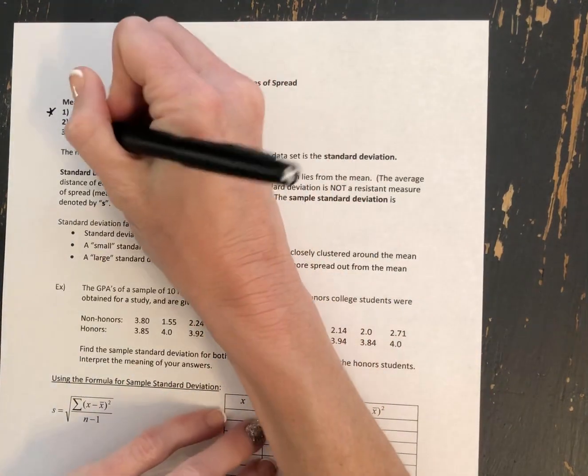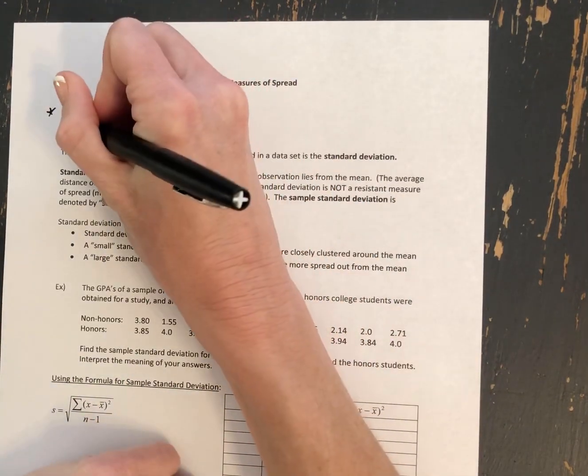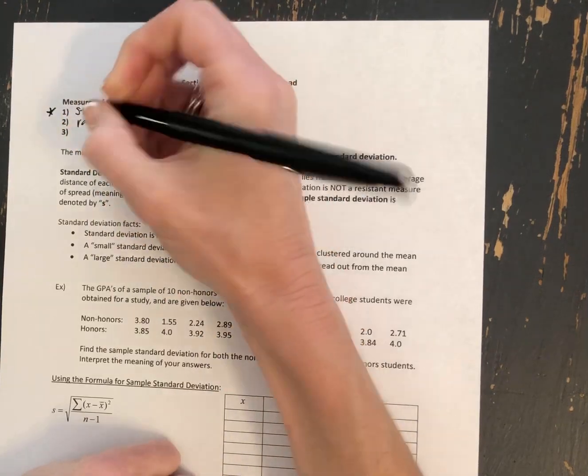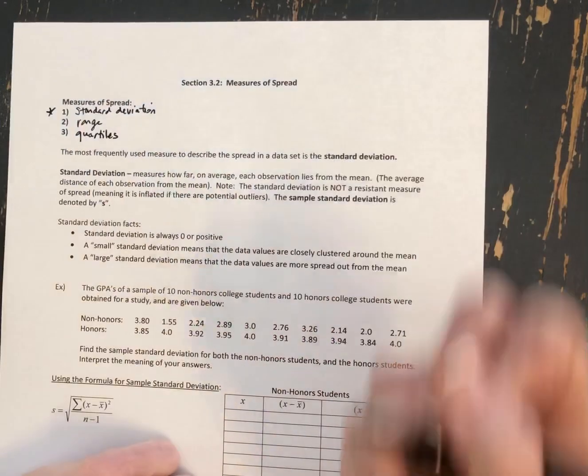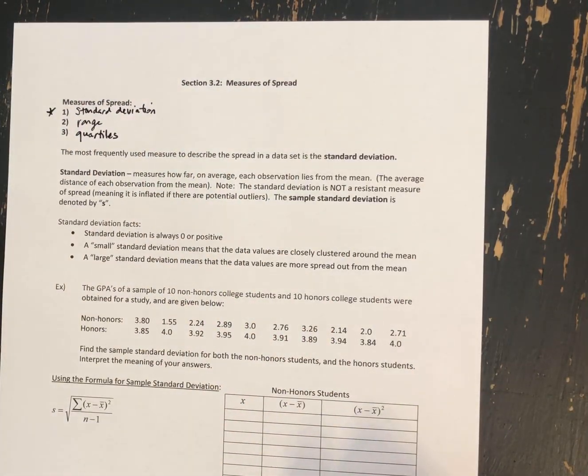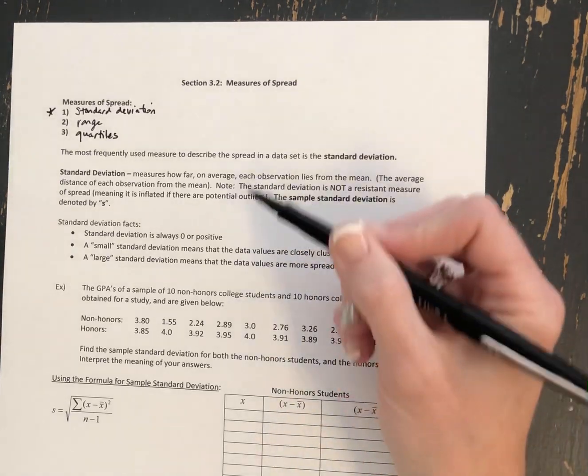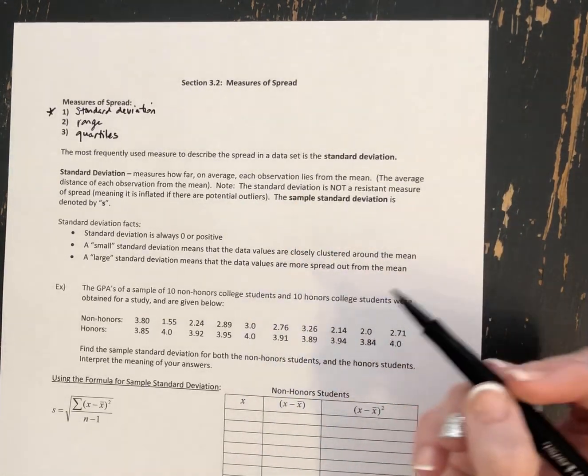And then we are going to look at range, as well as what are called quartiles. So those are the 3 ways we're going to measure spread. We're going to start here, like I said, with standard deviation.